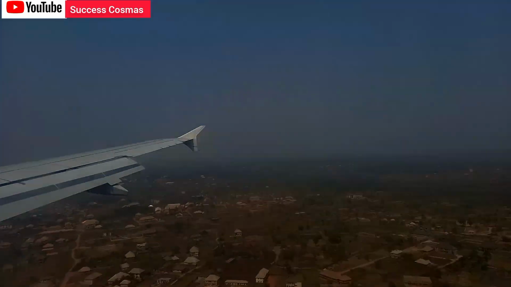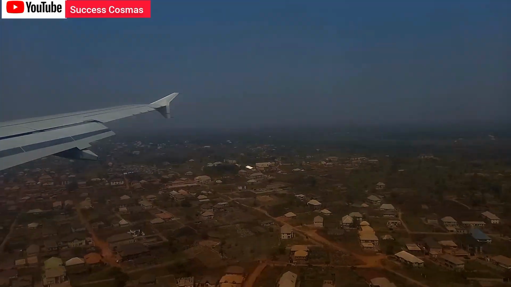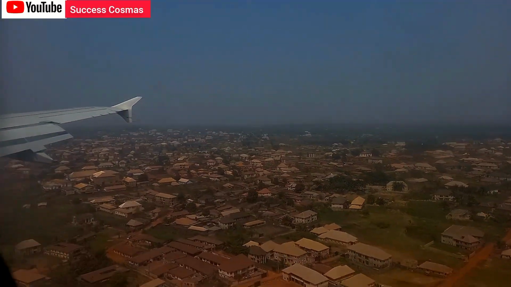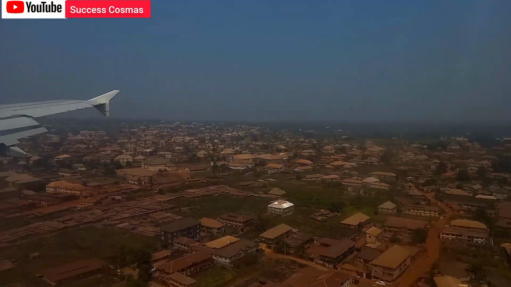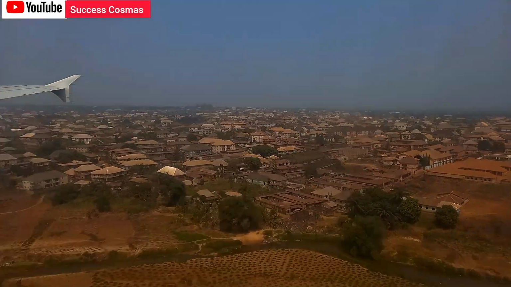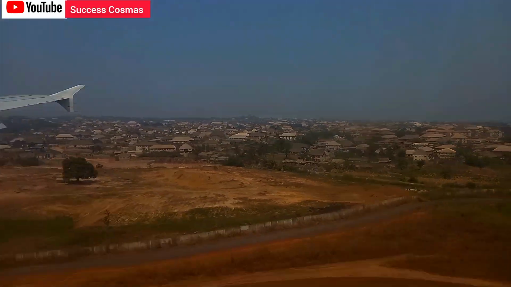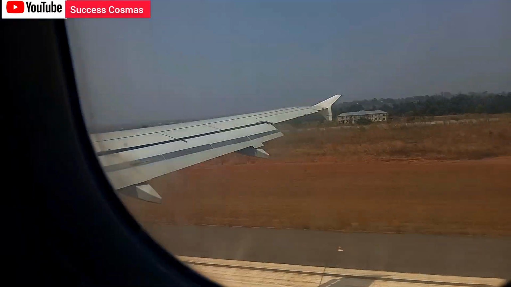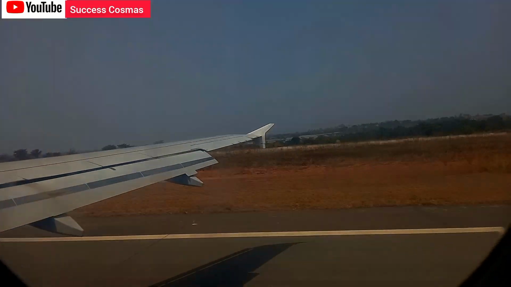So this was the whole visibility at that point in time, because obviously it was Harmattan, so expect to see dust, and the weather was not very beautiful as it was when we were inside somewhere in the clouds, right? At this point, it just feels like, no, take me back.